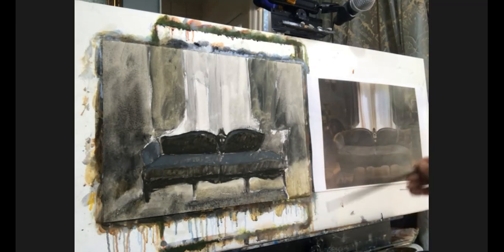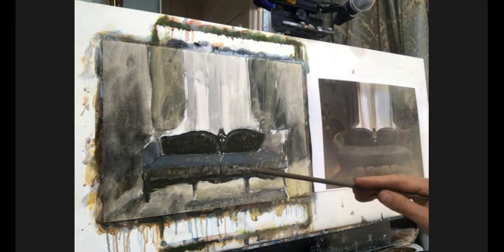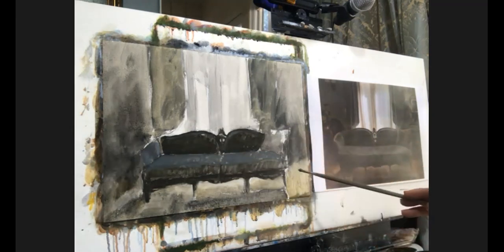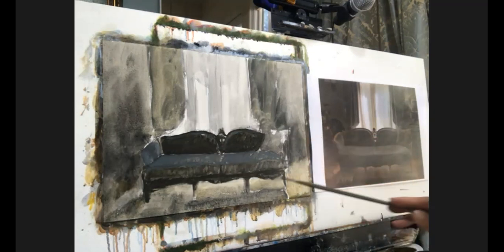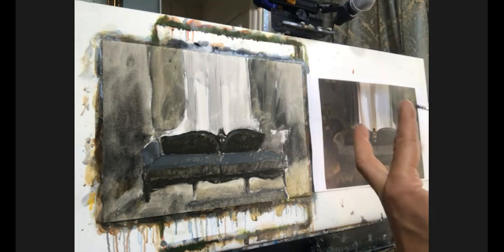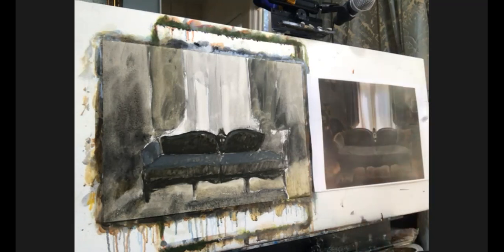But anyhow, while you do that, I'm just continuing to do the color blocking, the first notes, and I'm focused on the actual couch. I'm going darker to lighter, and I'm trying to keep this color palette that I processed using phthalo and ochre and also chromatic black.